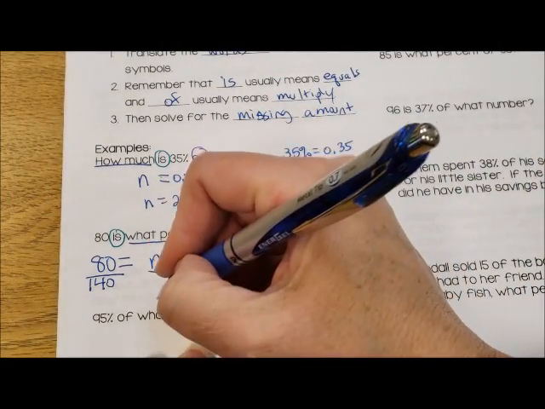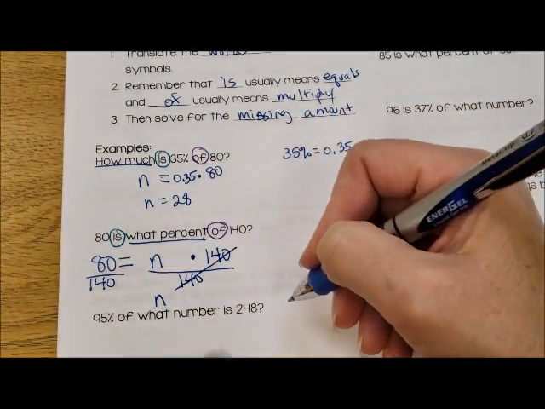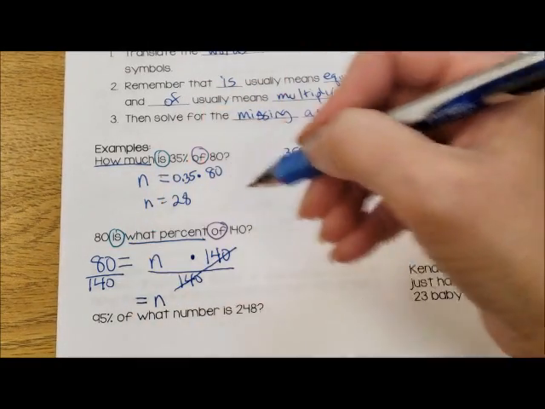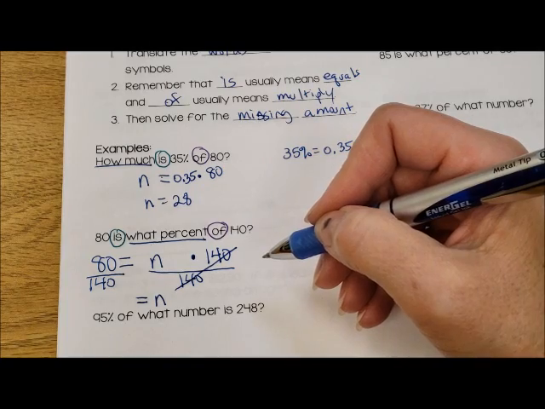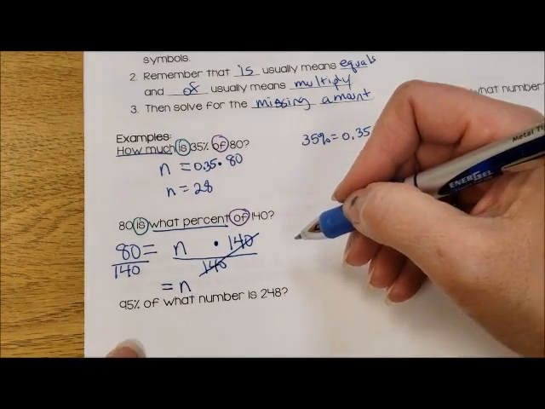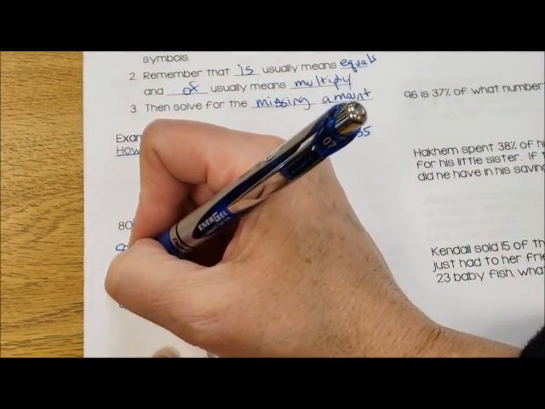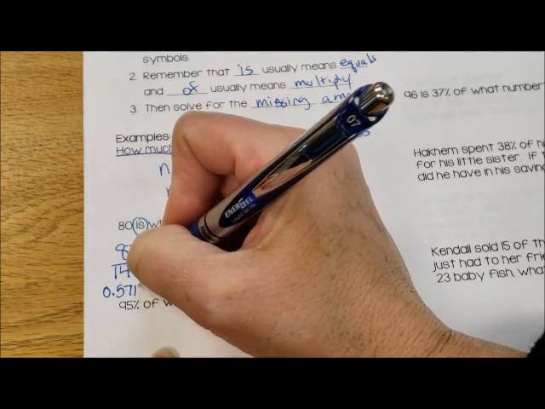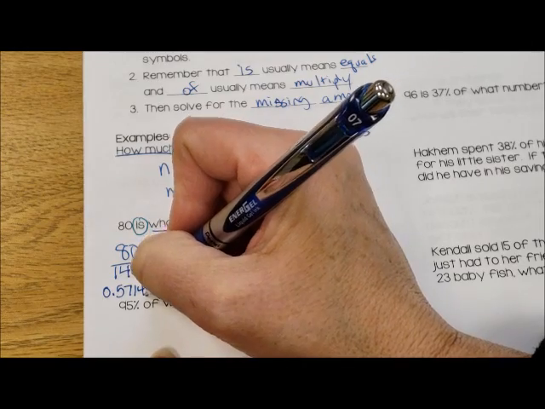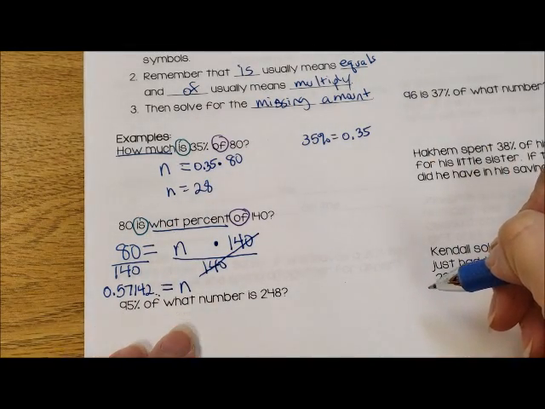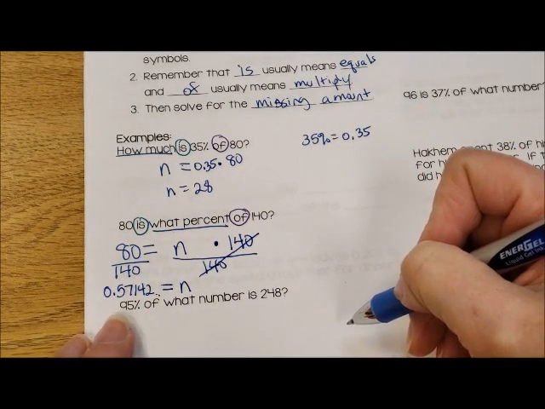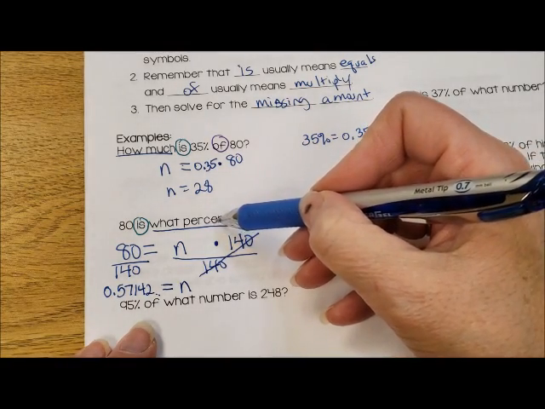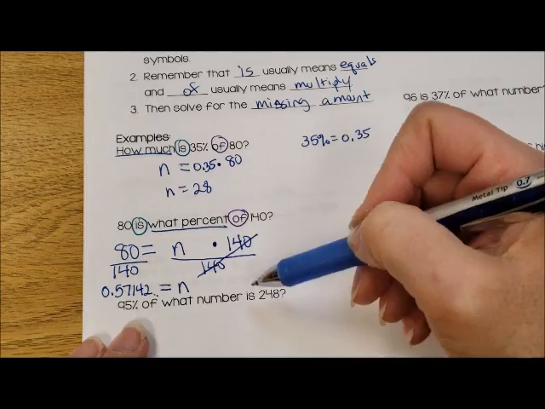So really on this side I have n times 1. So I don't really need to write the times 1. And on this side I have 80 divided by 140. Now when I do that I get kind of a long decimal, so I'm going to write down part of it here. 0.57142, and it keeps going. Our directions don't specify, but I'm going to go ahead and round this off. But before I do that, I'm going to notice, oh hey, this is what percent.